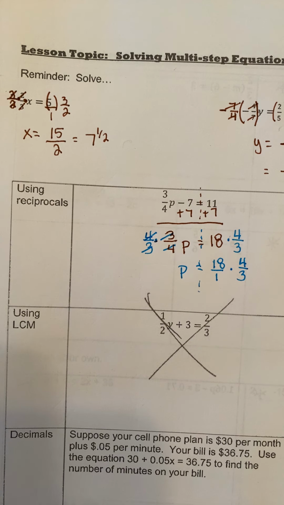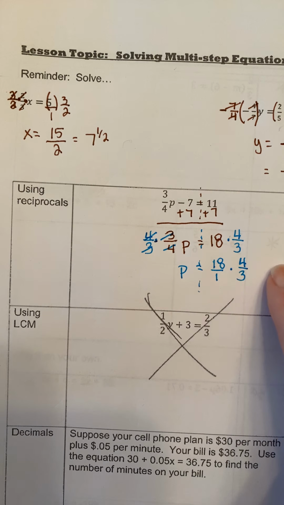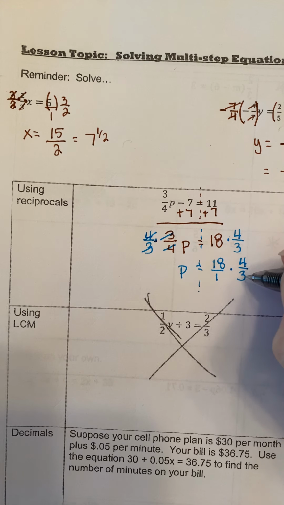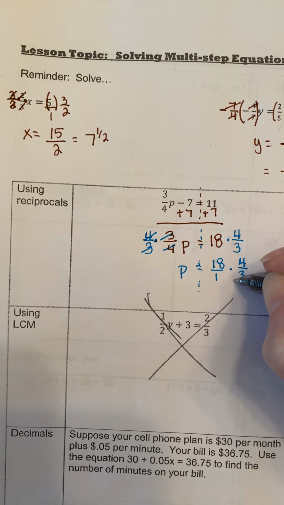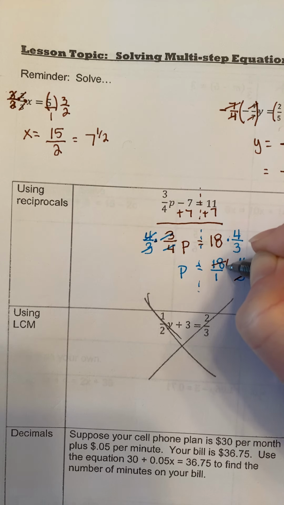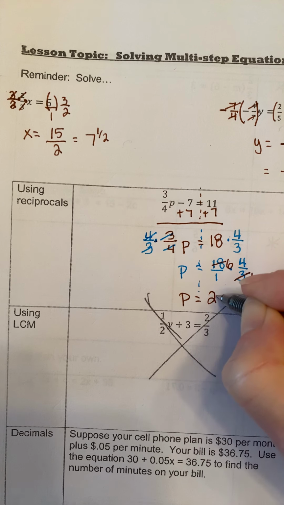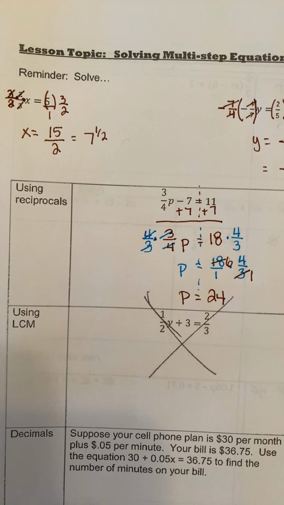You can multiply across and simplify, like 18 times 4 over 3, or we learned how to do some cross-canceling earlier on. Not cross-multiplying, cross-canceling, meaning can we get these fractions to reduce? I noticed that 3 goes into 18. So 3 goes into itself once and 18 six times. Now I'm left with 6 over 1 times 4 over 1, which is 24 over 1, or 24.